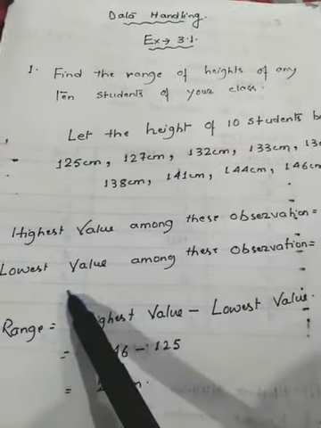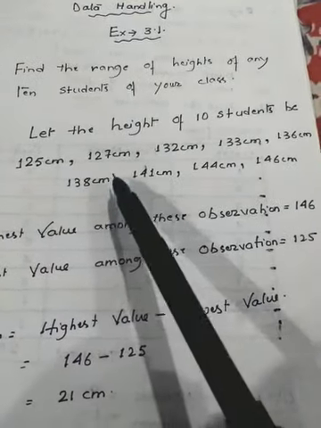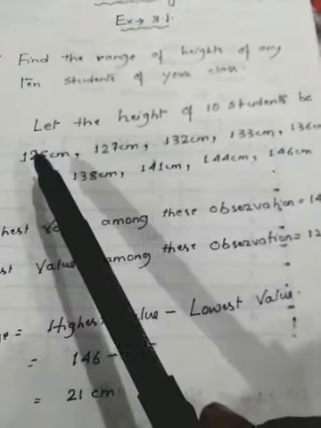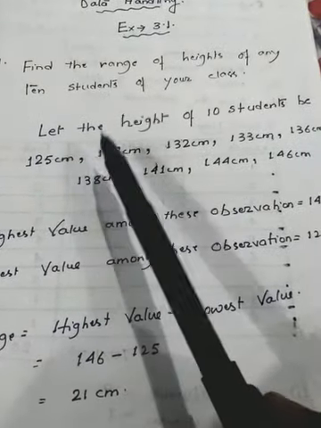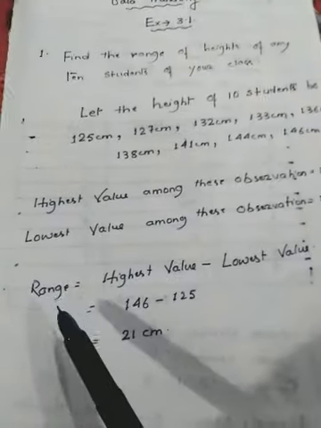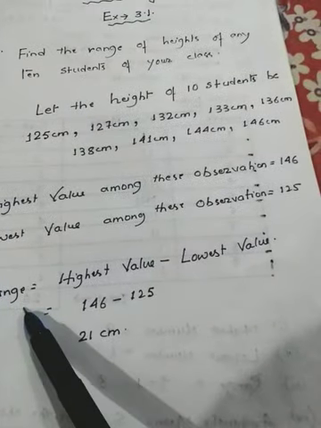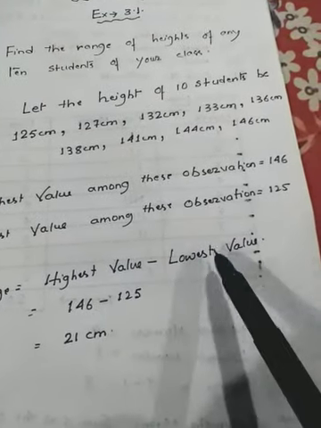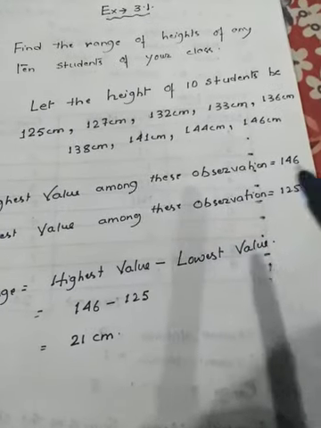Now what is the lowest value among the observation? If you carefully observe, you will find that 125 centimeter is the lowest value. Now as we have to find the range, what is the formula of range? Range is highest value minus lowest value. That's it. This is very easy.